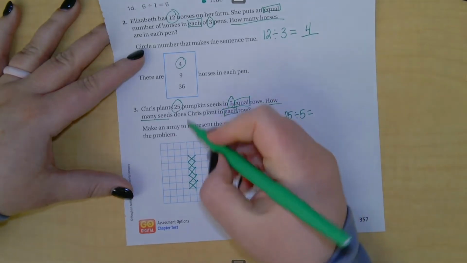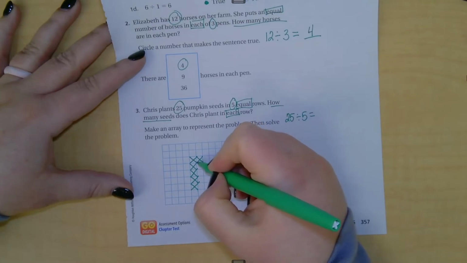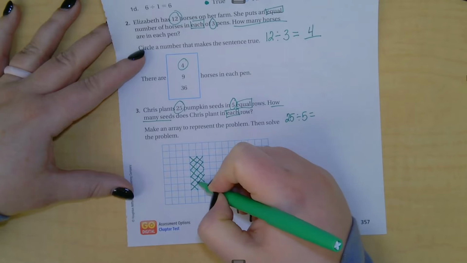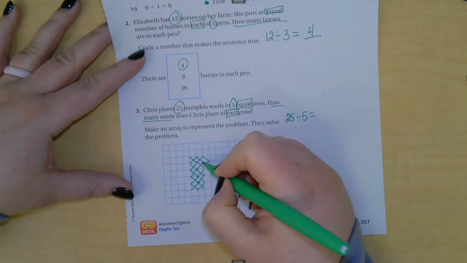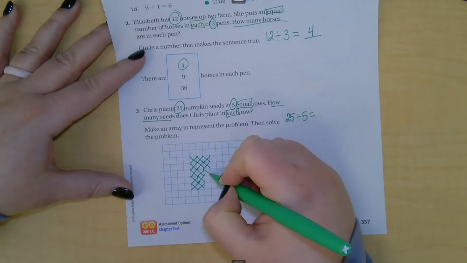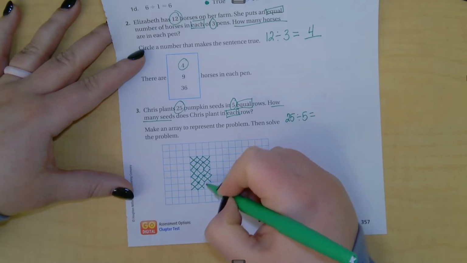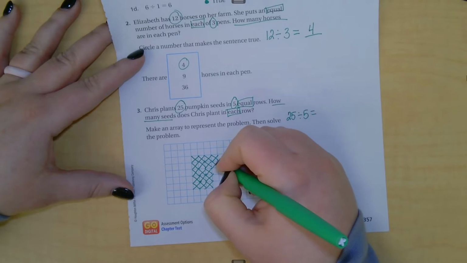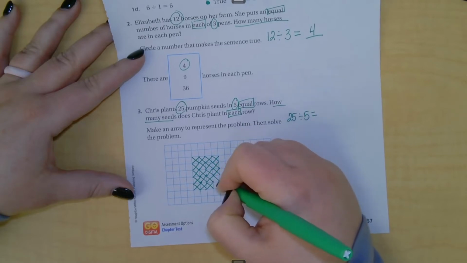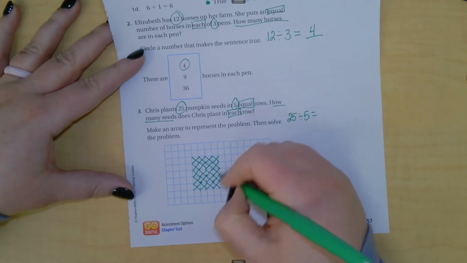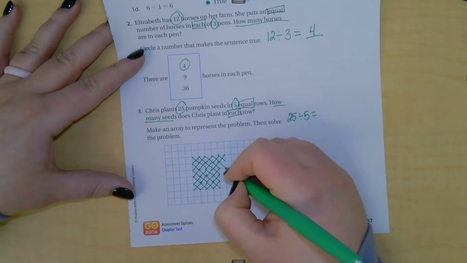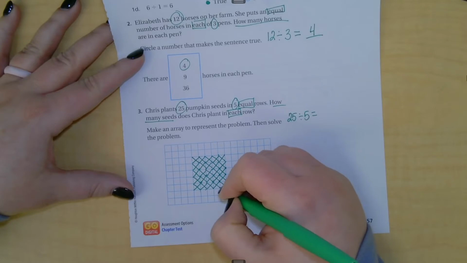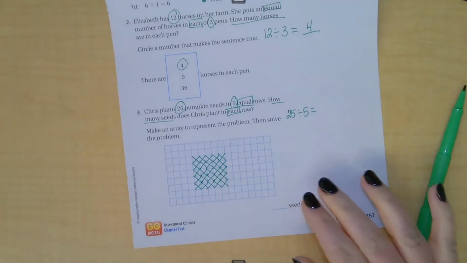So this is 5, 6, 7, 8, 9, 10, 11, 12, 13, 14, 15, 16, 17, 18, 19, 20, 21, 22, 23, 24, 25. Let me grab a different color.